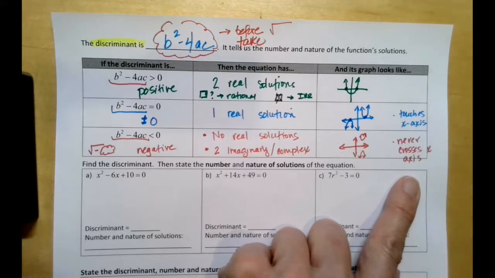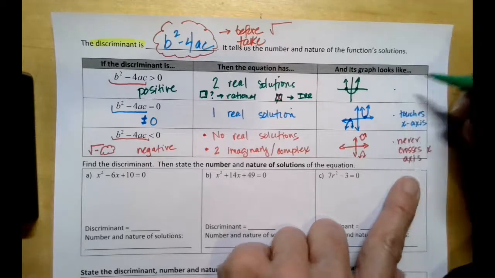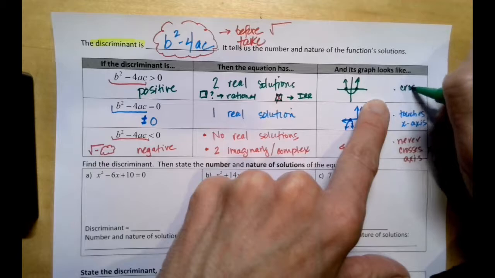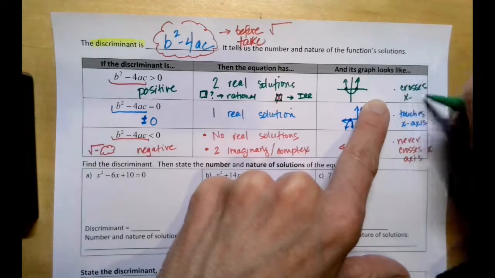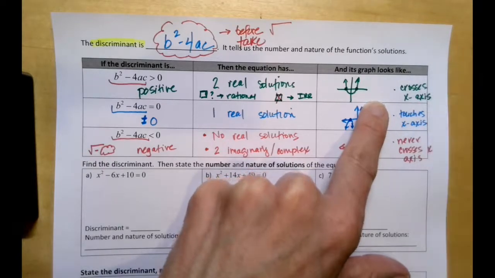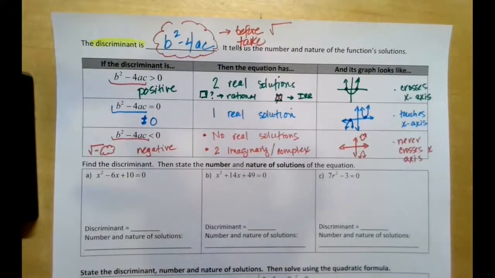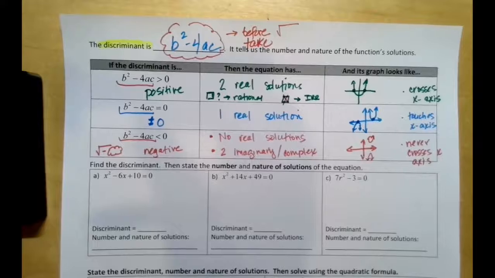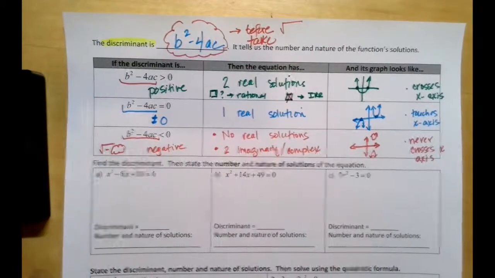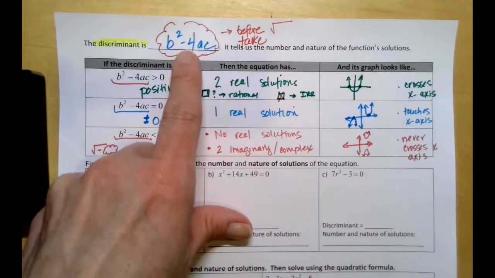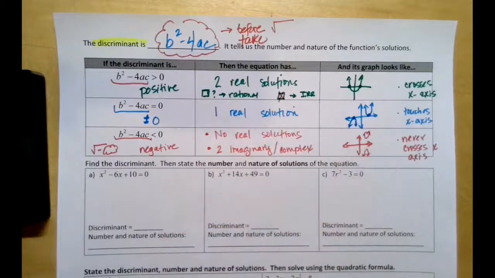And here we can say that it crosses my x-axis. So paying attention to the value of b squared minus 4ac tells me an awful lot about my solutions. It's kind of cool that I can see from here what the behavior of the graph is going to be.